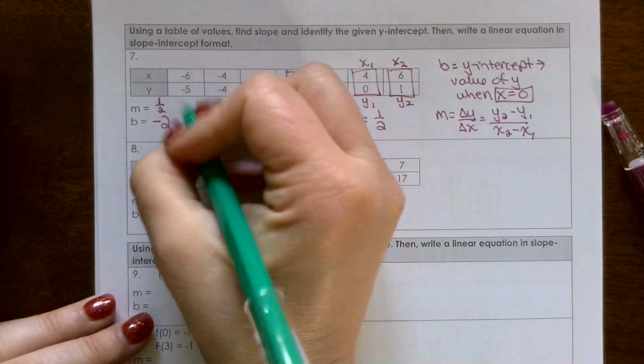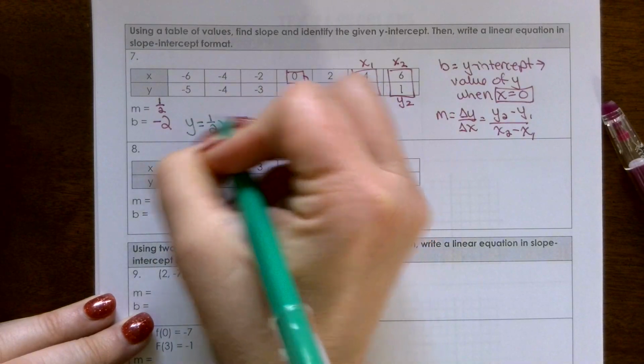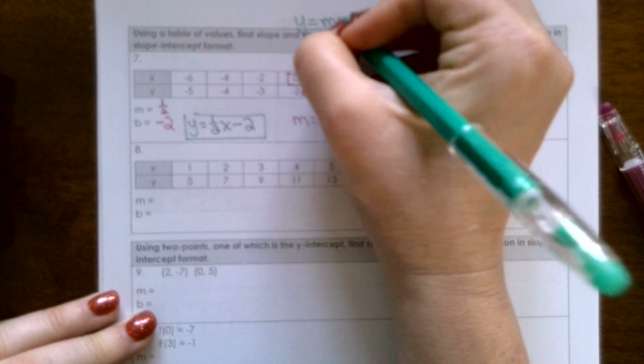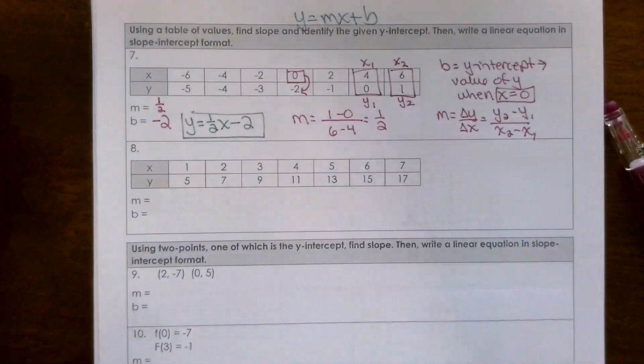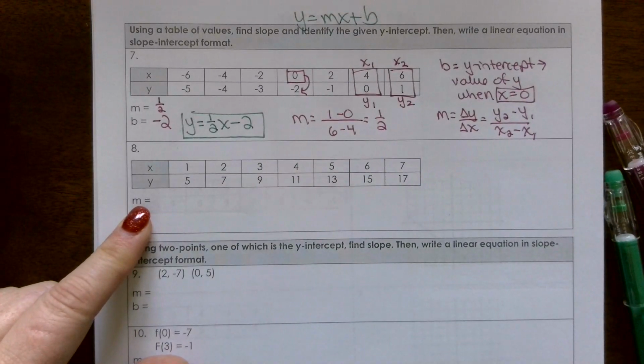And my equation, lots of writing here, is y equals 1/2 x minus 2. Always writing things in slope-intercept form on these particular equations. Why don't you pause the video and give number 8 a try?